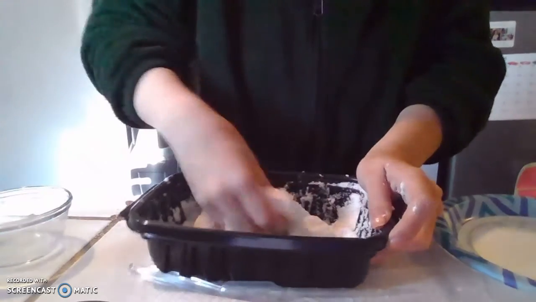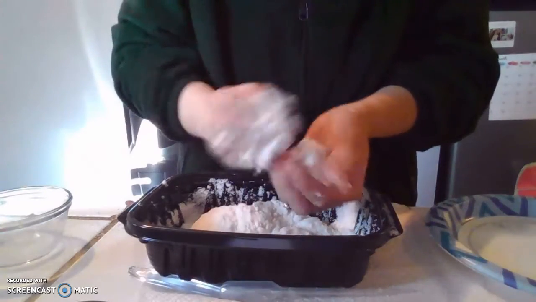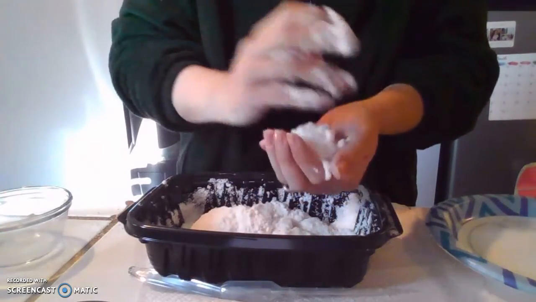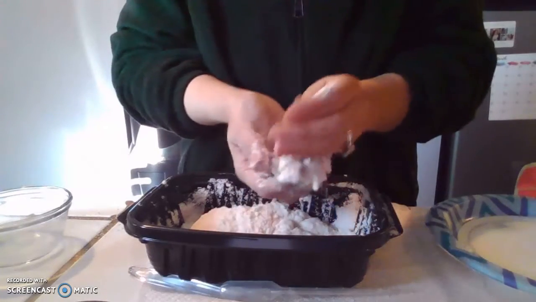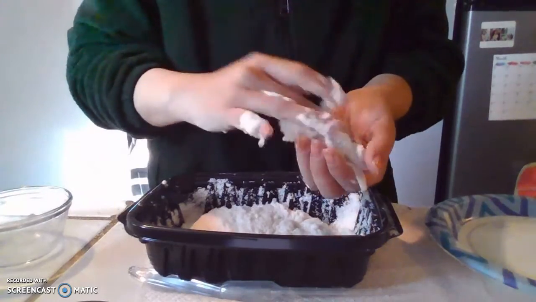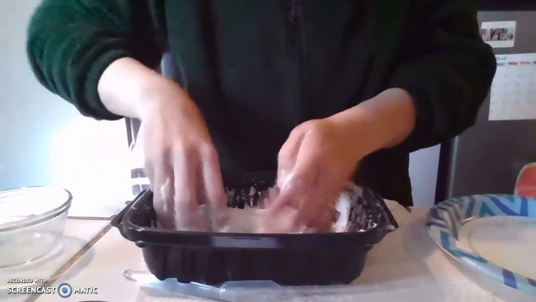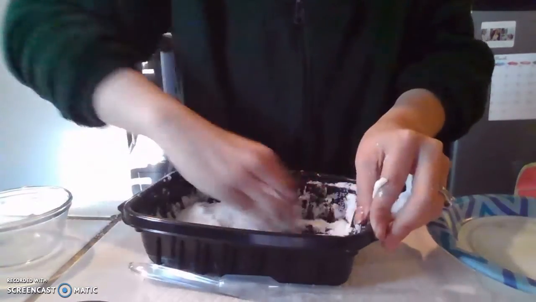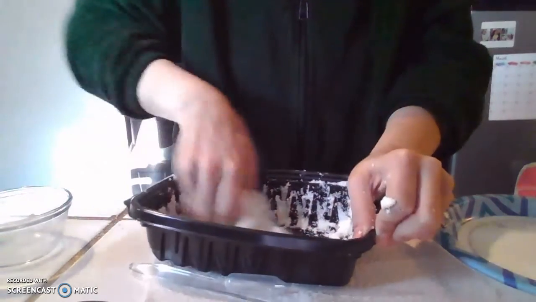It's definitely very weird and interesting feeling. Cool. So I think in this case I could add more sand, but let me finish getting my ridges of everything.